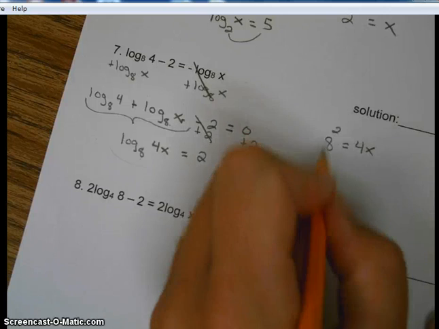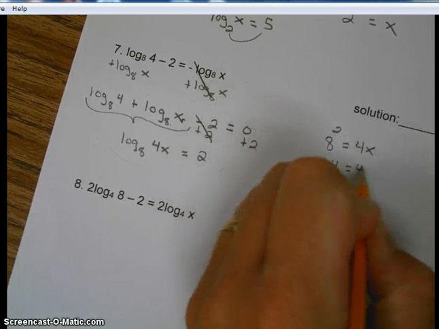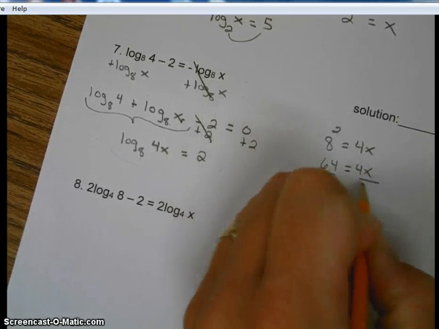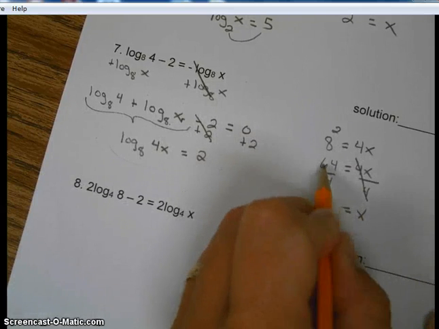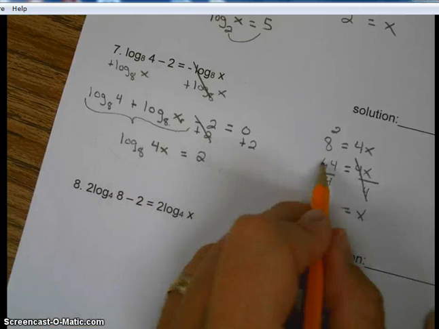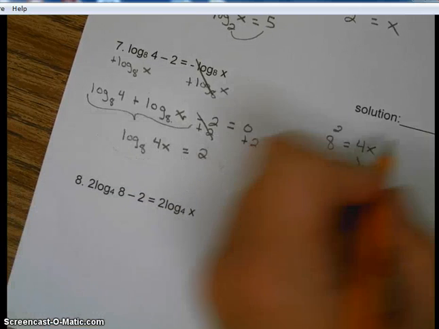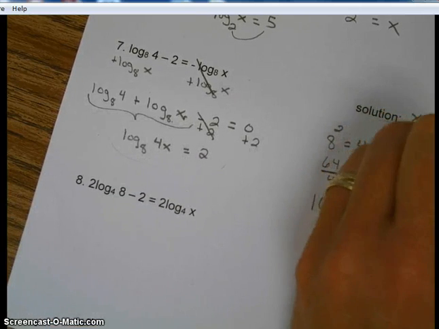So we're going to end up with 64 equals 4x. Divide by 4, x is going to be equal to, 4 goes into 6 once, 2 left over, 24, 6 times. So x equals 16.